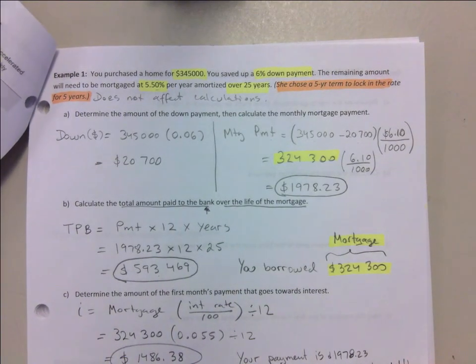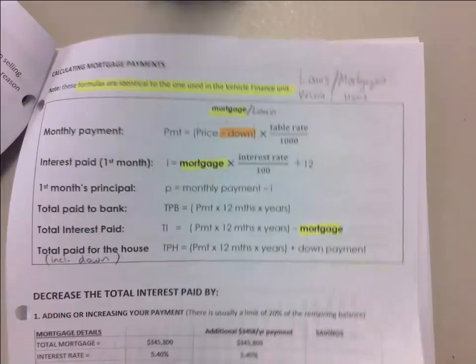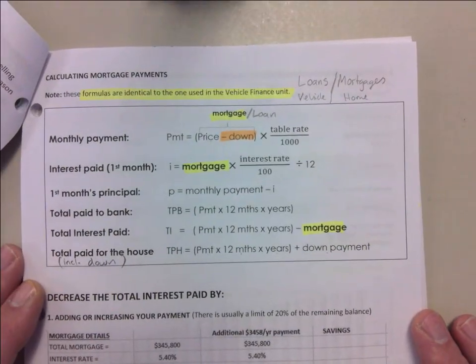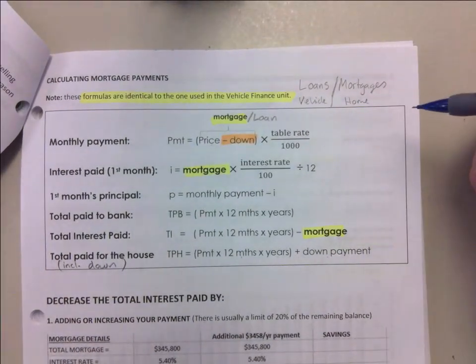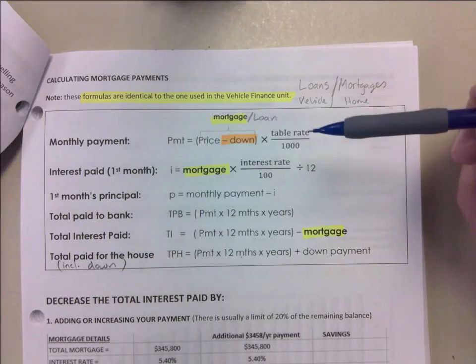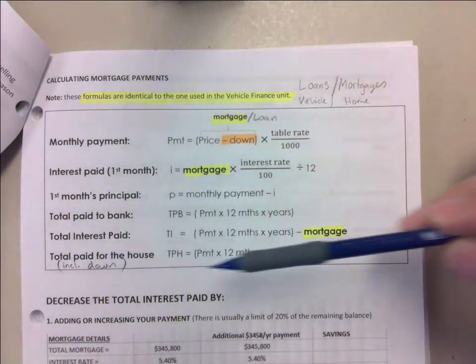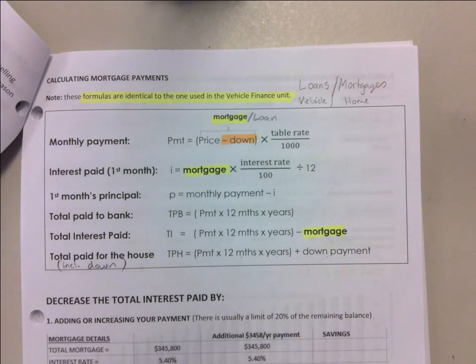We're going to be preparing for the exam. So for mortgages or loans, and this is specifically for home finance, if you have never added any of these formulas, then this is your cue, okay? Add these to your study sheet.